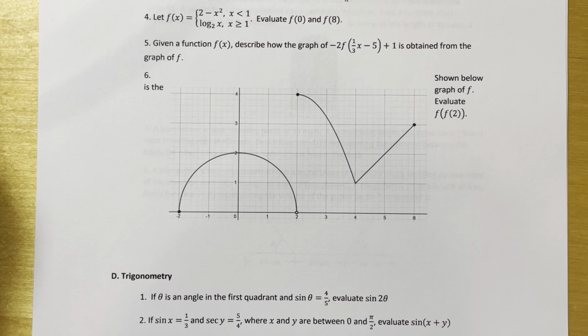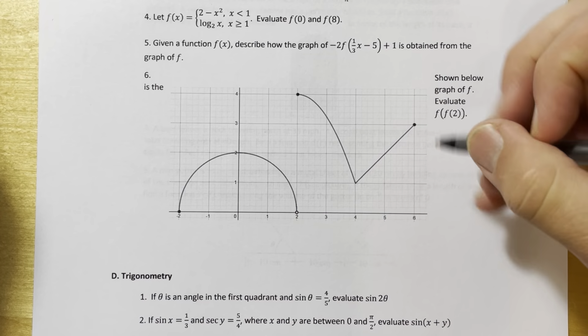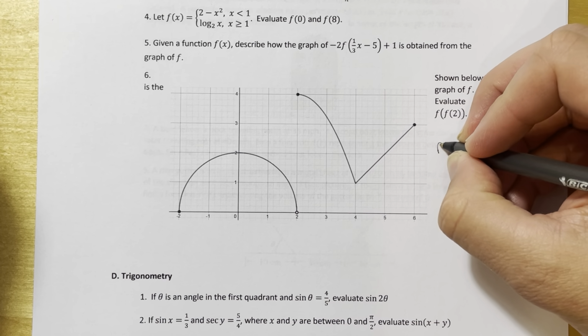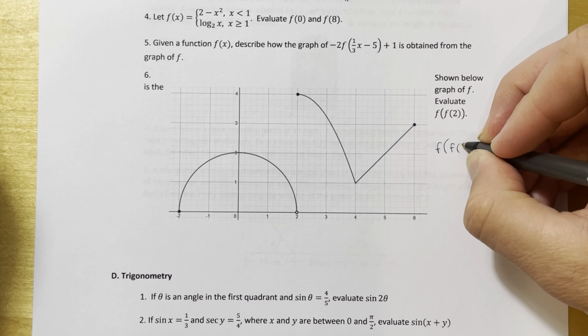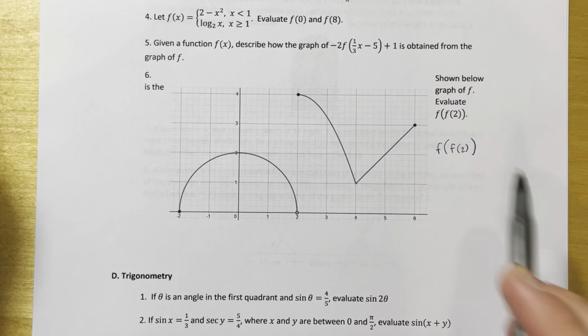Oftentimes you'll see something like f of g of x or g of f of x or something similar. And that's essentially the same thing that we're working with here, except we're composing the function f with itself. And with a problem like this, you want to work from the inside out. So first of all, I have enough space to write this problem here. I'm just going to do this on this. f of f of 2. I start on the inside.